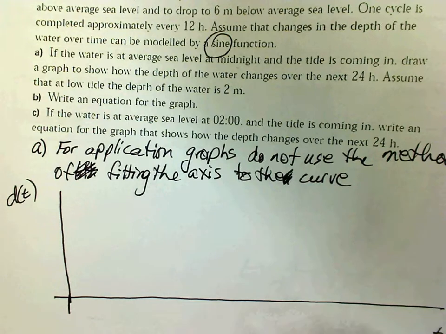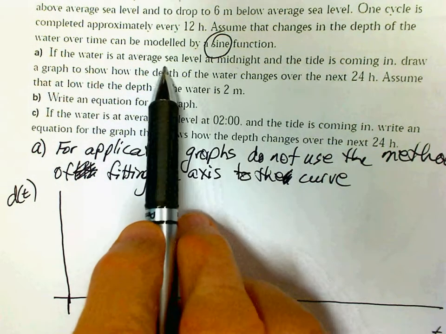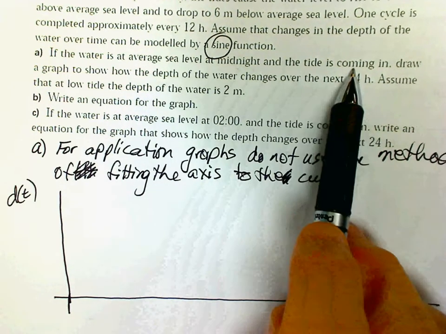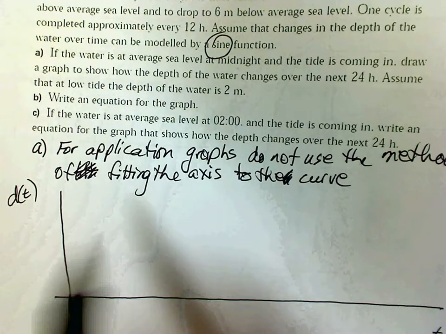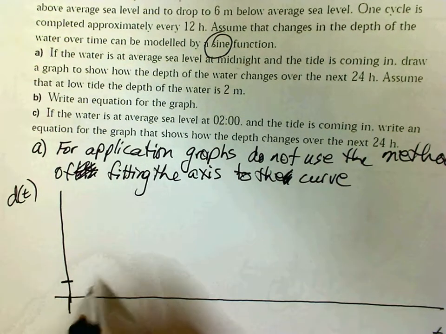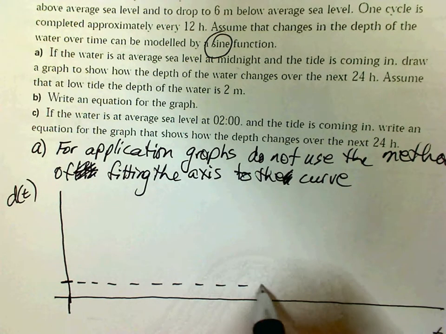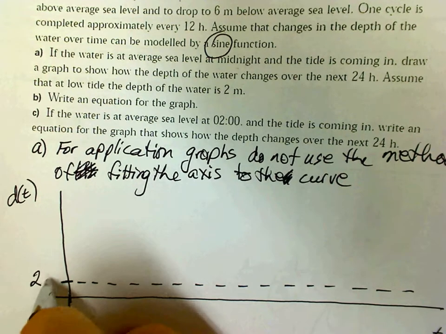Okay, now they're saying the water's at average level at midnight. Okay, fine, and the tide is coming in. They say low tide, so the minimum value is at 2. Just a little grid line to help us out.